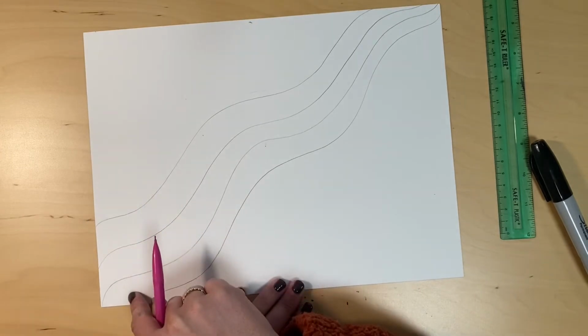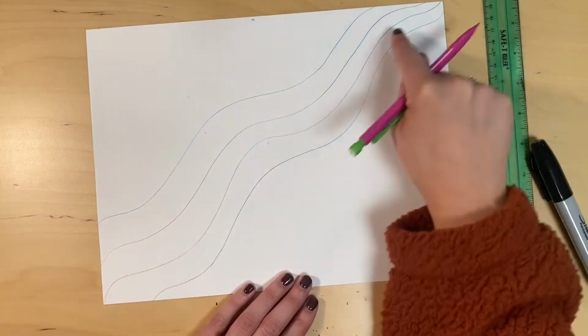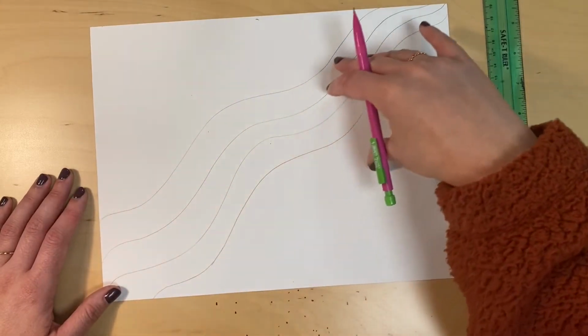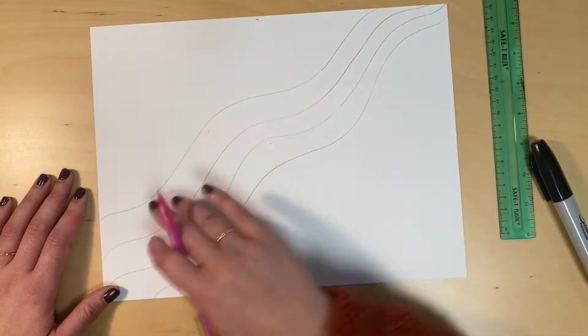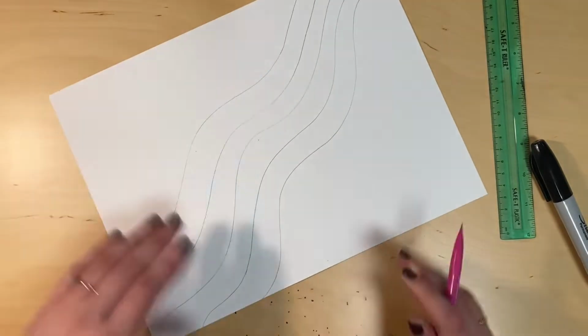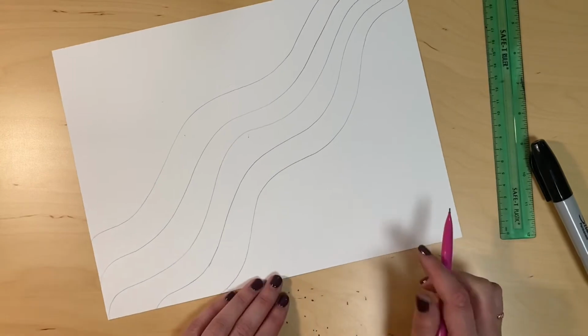Notice how my sections over here are wider than the ones on this corner. That's going to give the illusion that this area is further back and this is in the front. I'm going to keep drawing these wavy lines until I have filled up my entire paper.